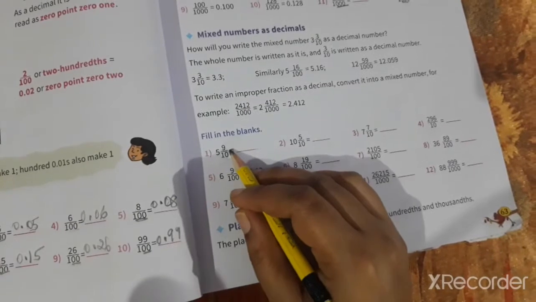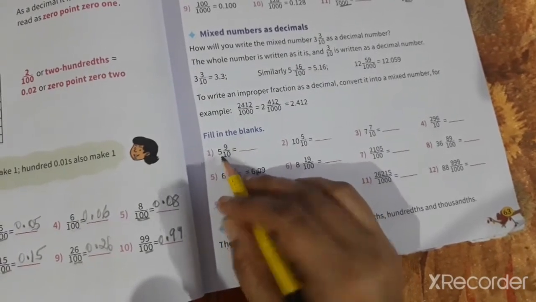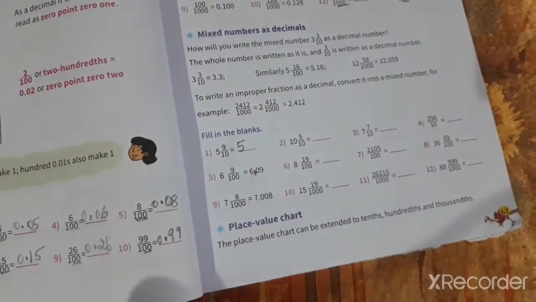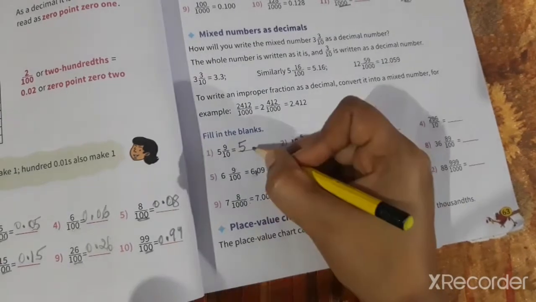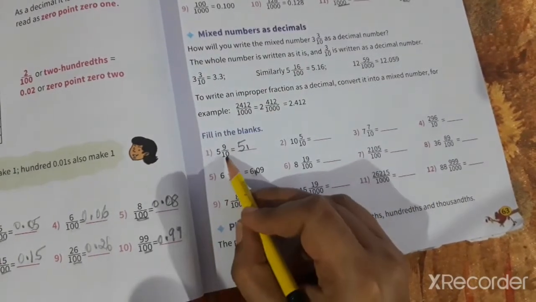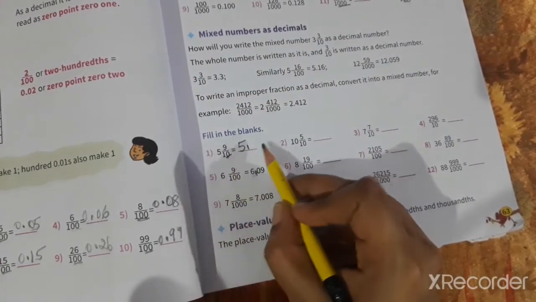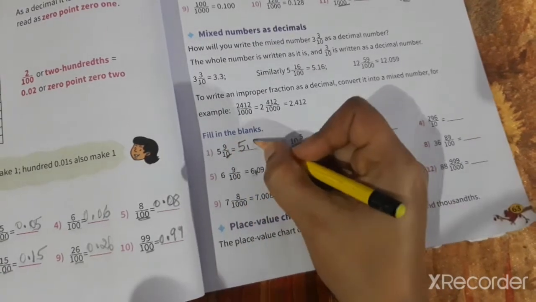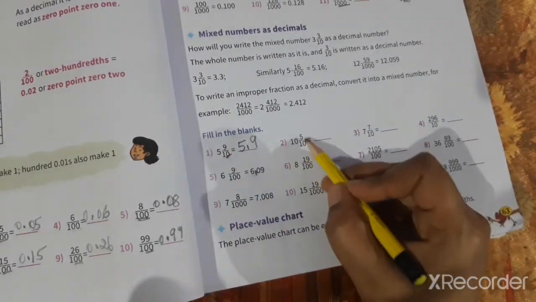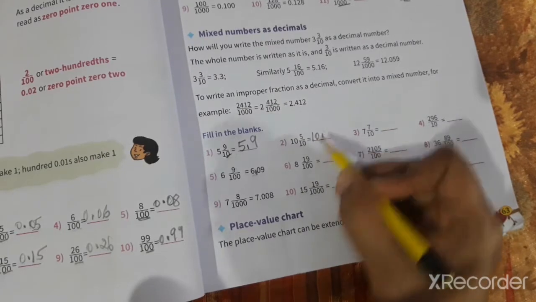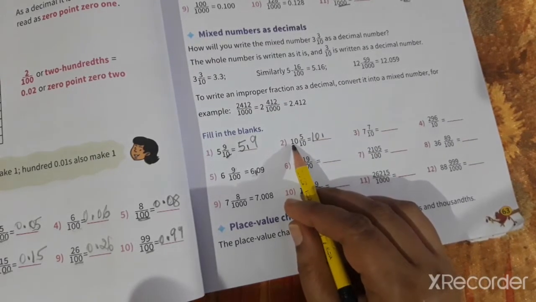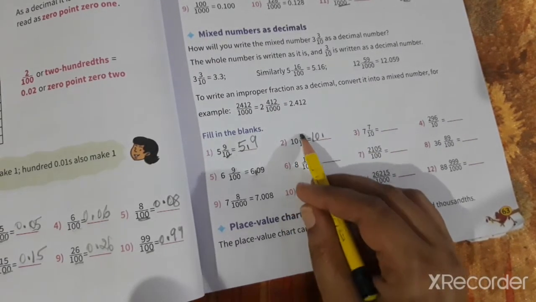Now 9 by 10. So here the whole number is always before the decimal point. Whole number before the decimal point 5, and after the decimal point, 10 means there should be one number, so that is the numerator 9. Then 5 by 10: first write the 10, the whole number, this number will become the whole number part, and the fraction part.